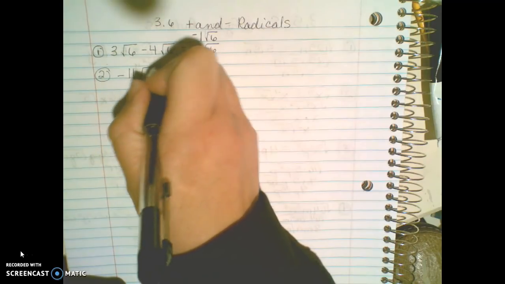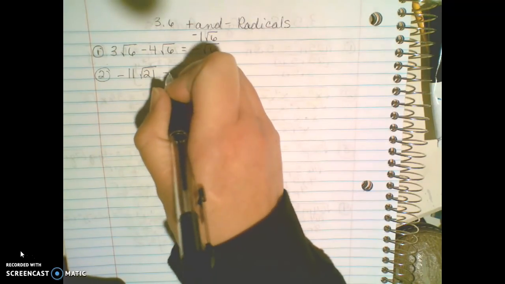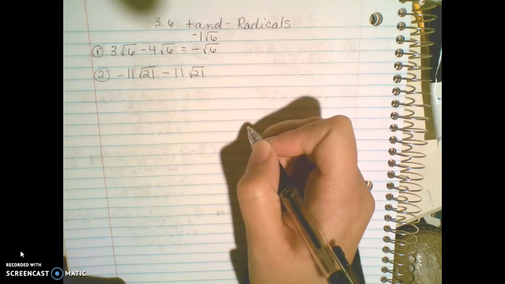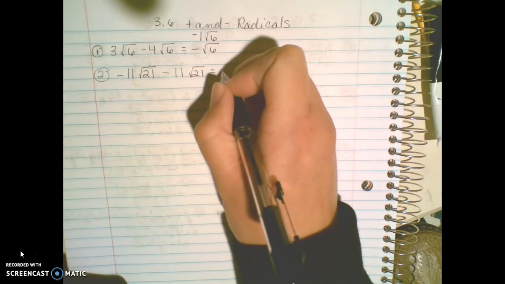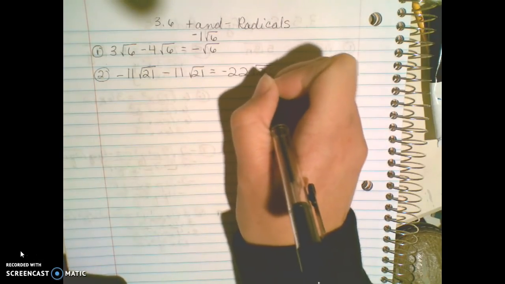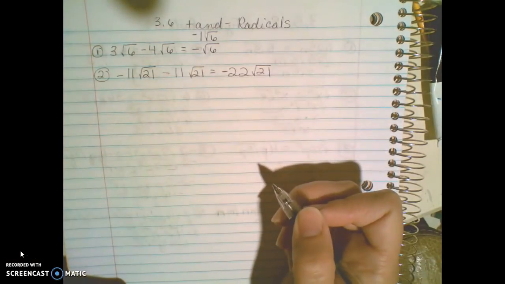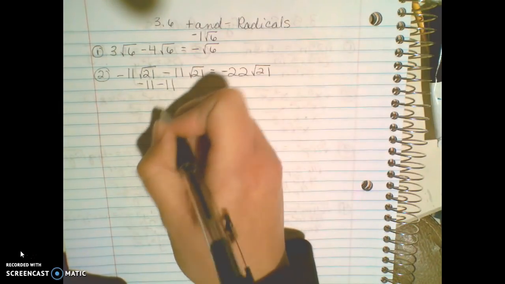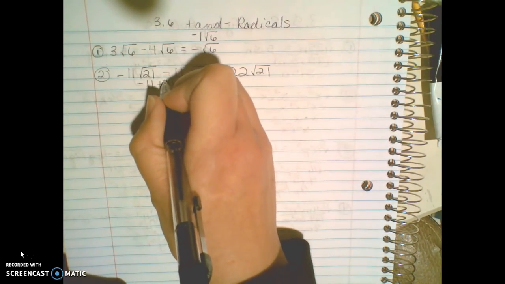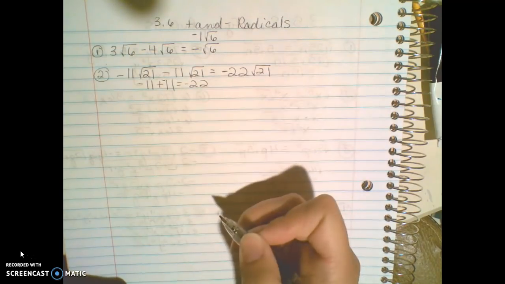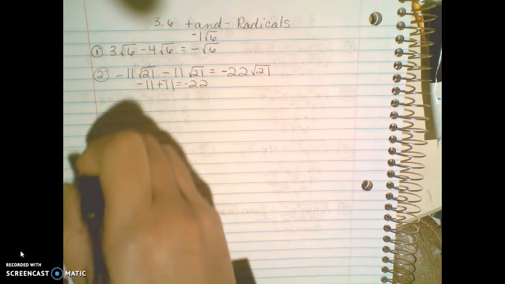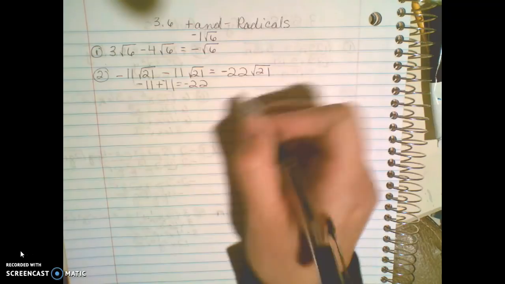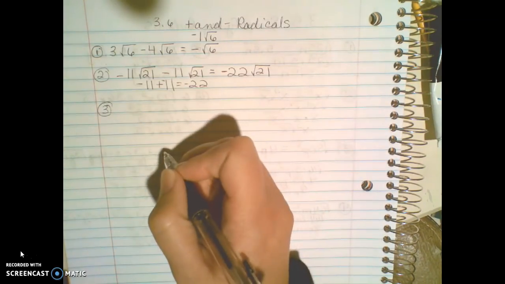Try negative 11 square root of 21 minus 11 square root of 21. Pause it and give it a try. Your answer on this one should be negative 22 square root of 21. And if you put 0, I'm just going to remind you that you have negative 11 minus 11. You keep, change, change, and that's negative 22. So negative 22 square root of 21, and 21 cannot be simplified. Okay, let's try another one.